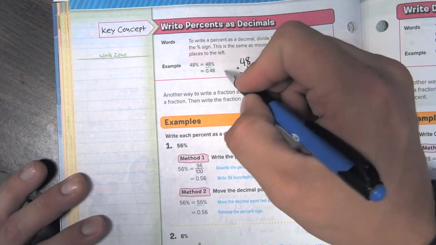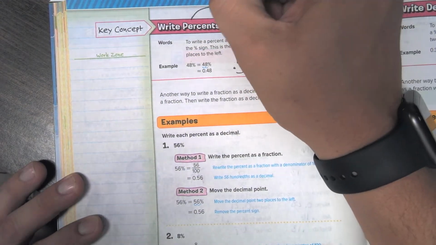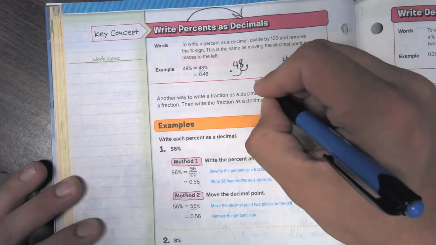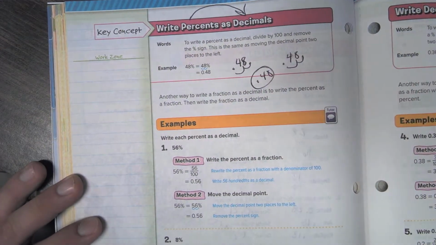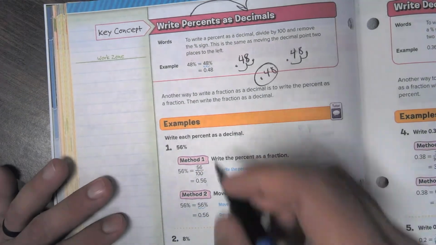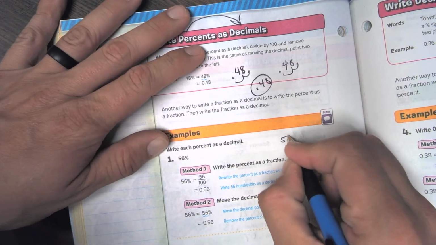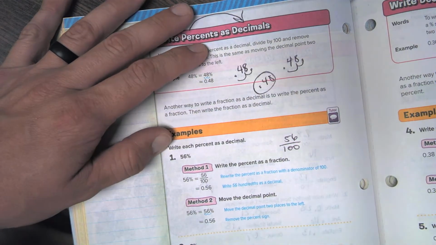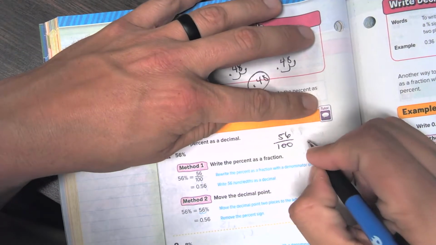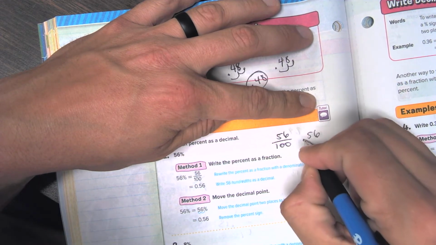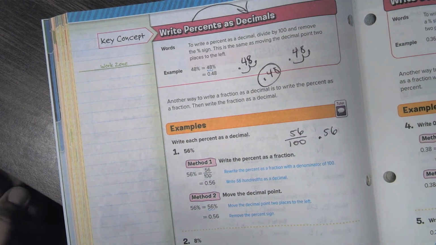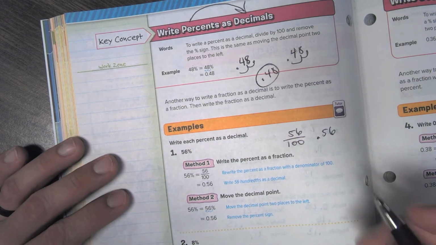So if you want to go from a percent to a decimal, you literally take 48%, move the decimal to the left twice. 0.48, 48 hundredths. There is another method. Like I said, you just turn it into a fraction and you have your number. So 56% as a fraction would be 56 over 100. Since it's 56 over 100, we know that it's 56 hundredths. So that would be 0.56, 56 hundredths. Or the other method is actually dividing by 100 and just moving the decimal to the left twice.